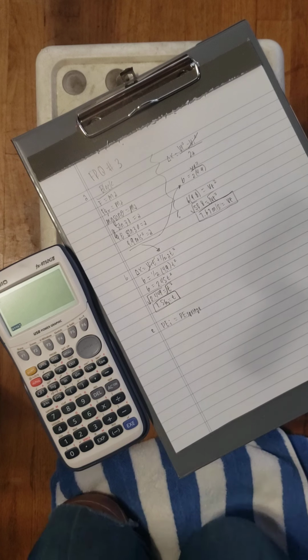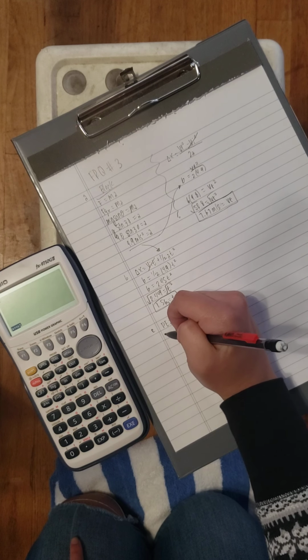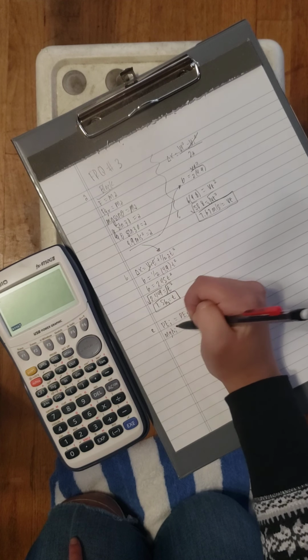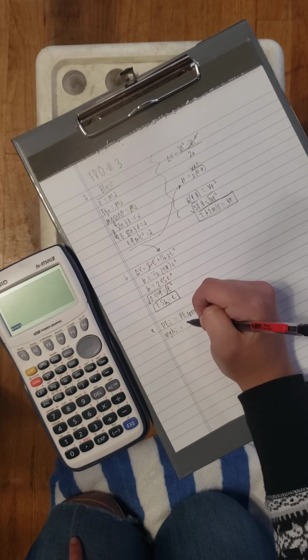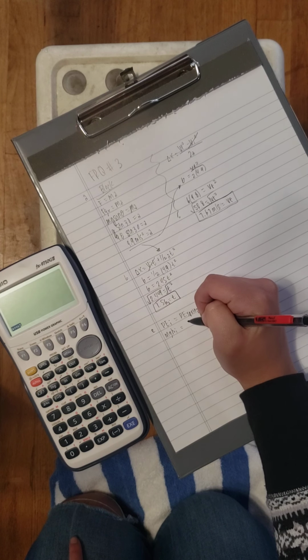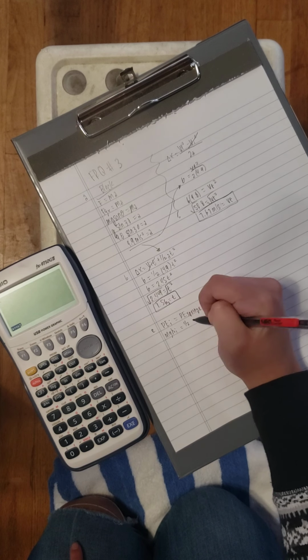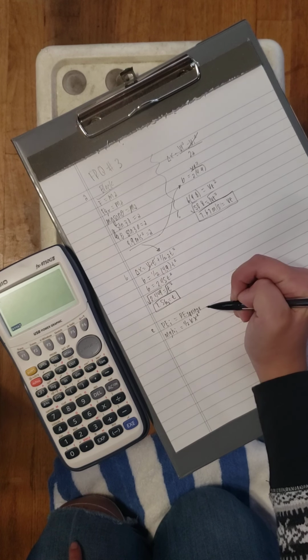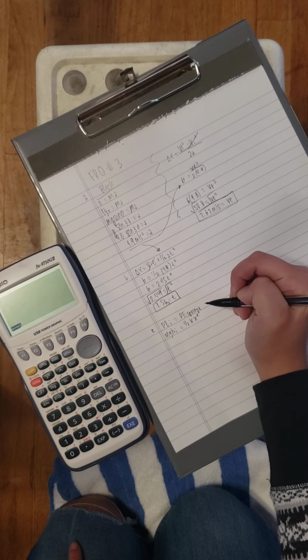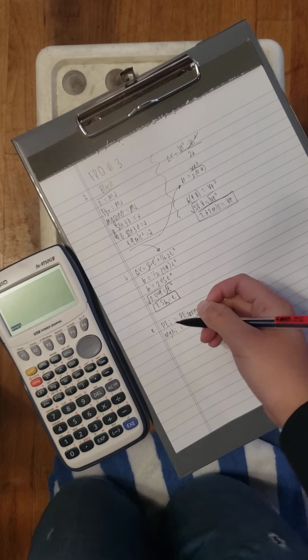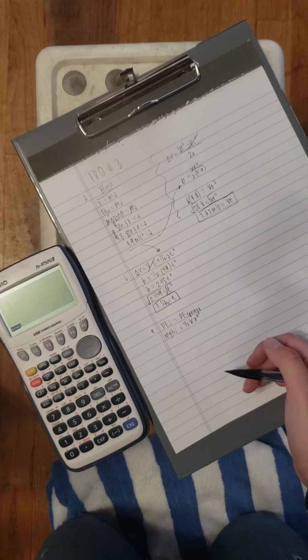We know that PE is equal to mgh, and the function for PE spring is 1/2 kx squared. So now we have to go ahead and plug everything in.